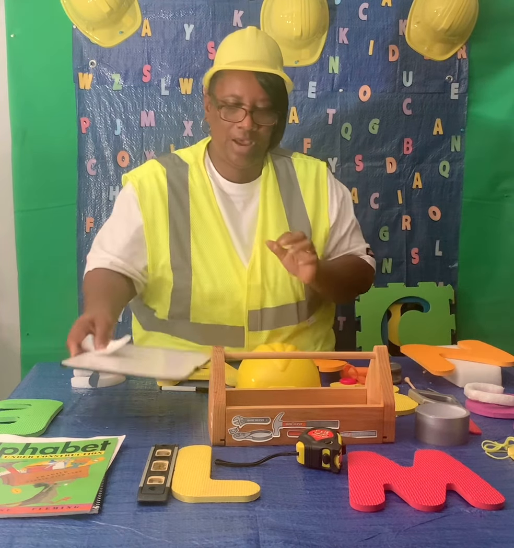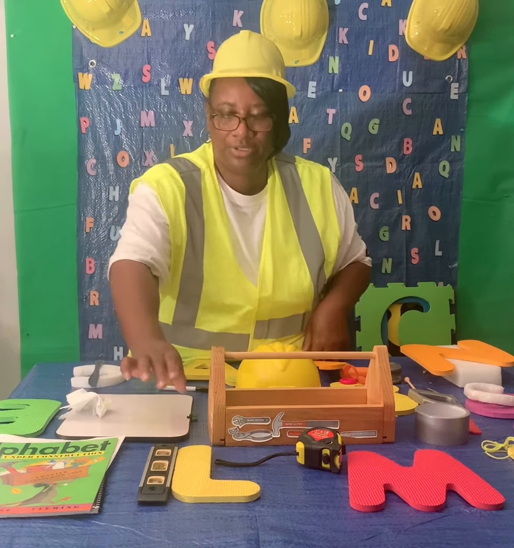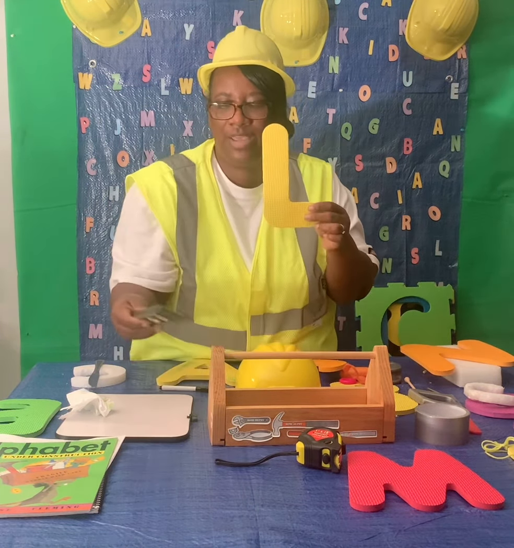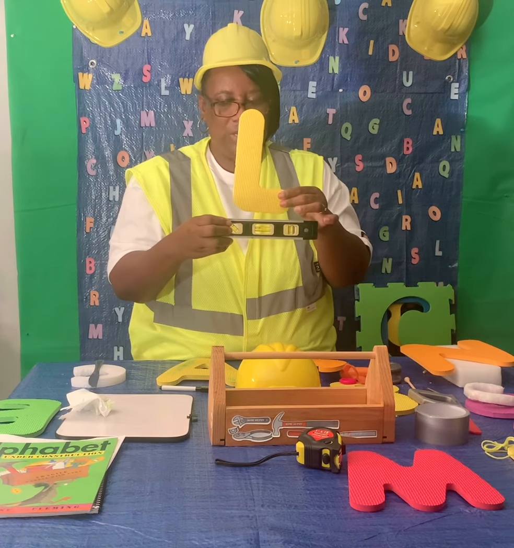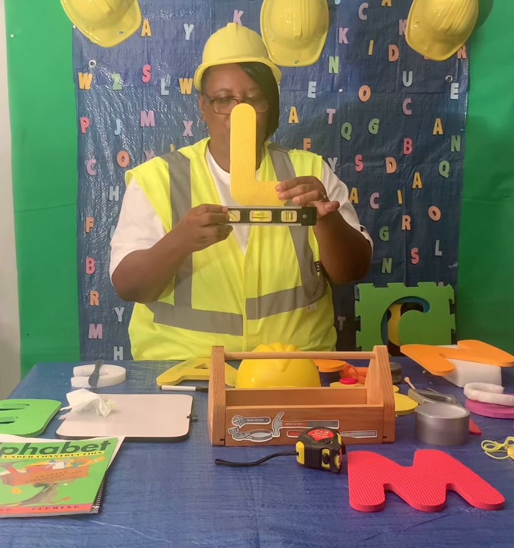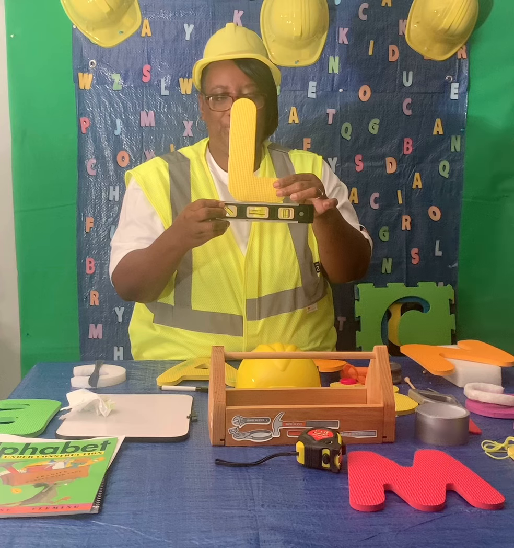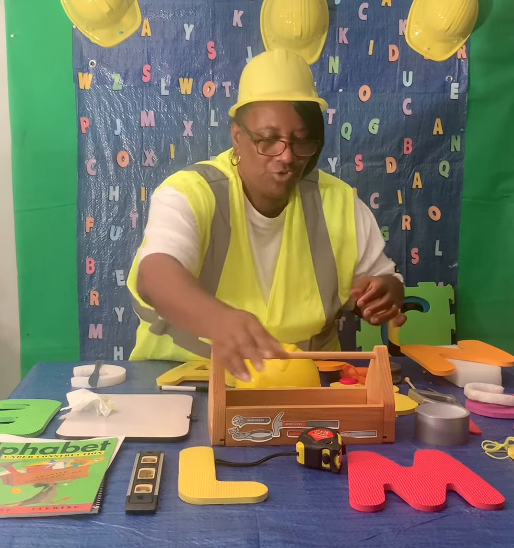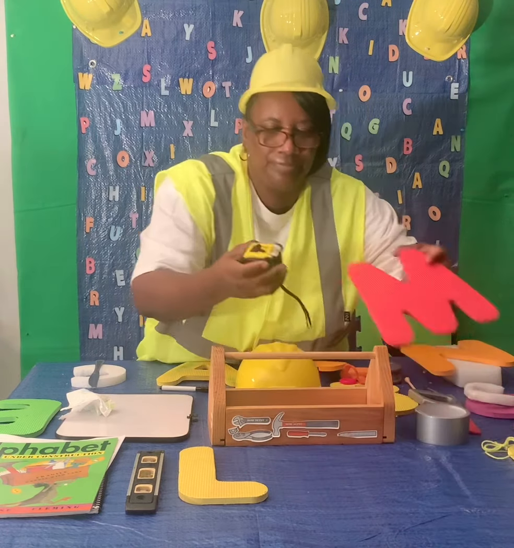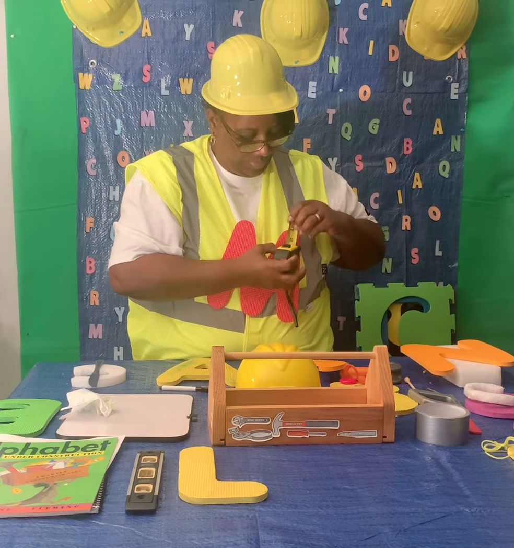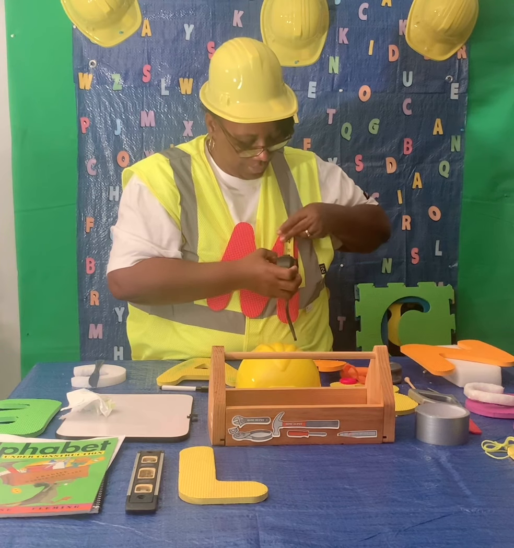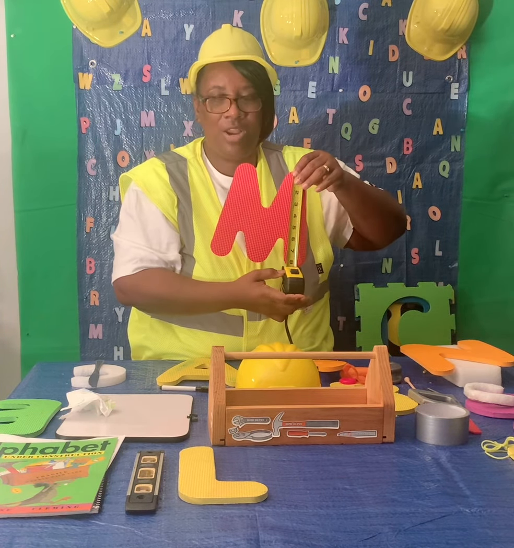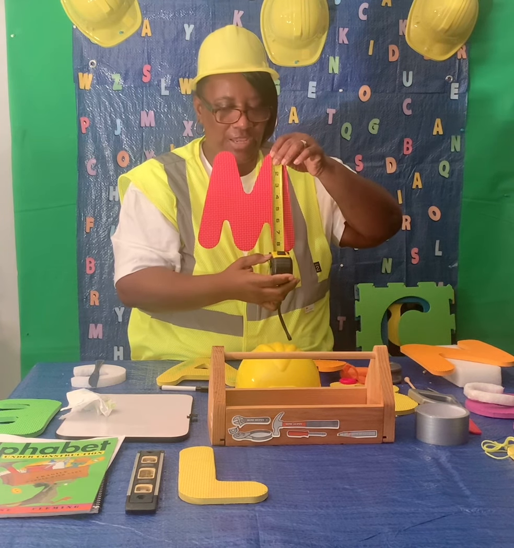Who remembers how Mouse constructed the letter L in the story? Mouse leveled the letter L. This is my level. And when we level something, we want to make sure it's even and that it's straight. I leveled the letter L. Who can tell me how Mouse constructed the letter M in the story? Mouse measured the letter M. When we measure something, we want to know how long it is or how wide it is. I measured the letter M.